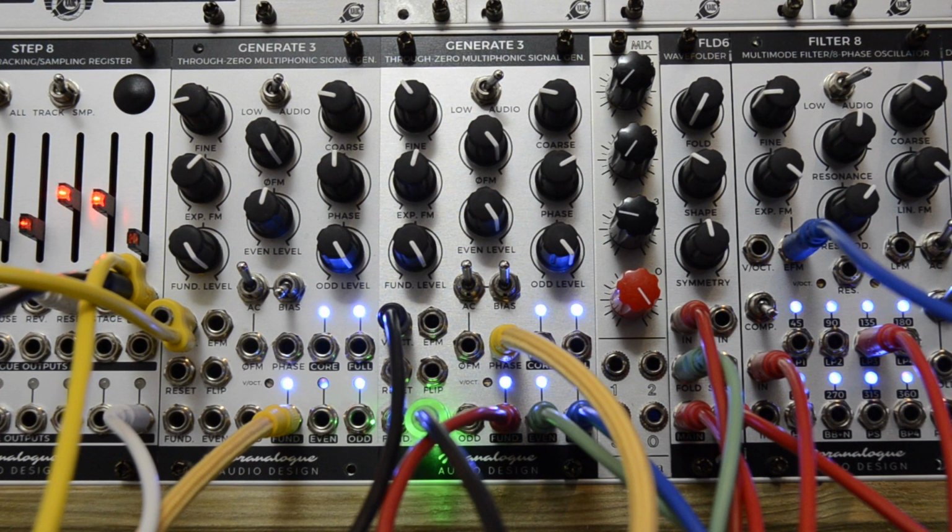This output is going into a stereo input on the new Cosmix Pro mixer by Cosmotronic, and then by sending in a sample and hold LFO or stepped random LFO into the pan CV input, I'm able to create some stereo movement that way.